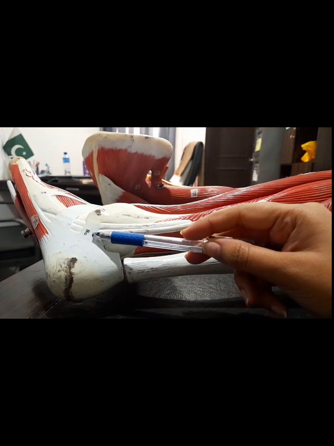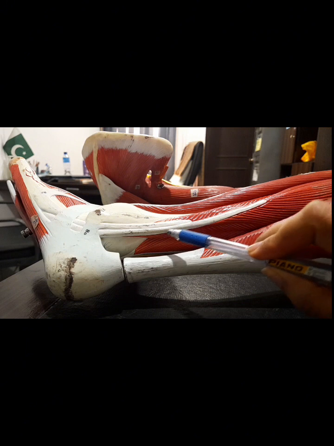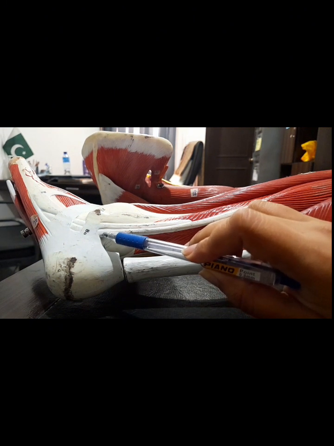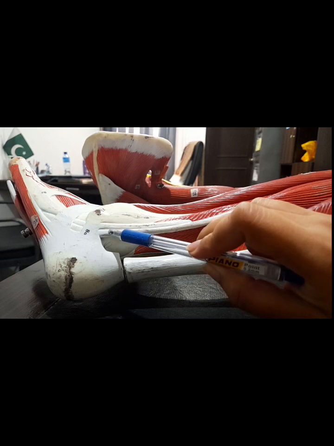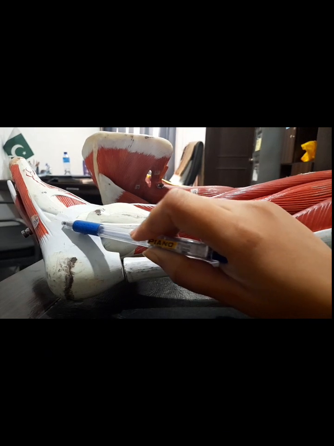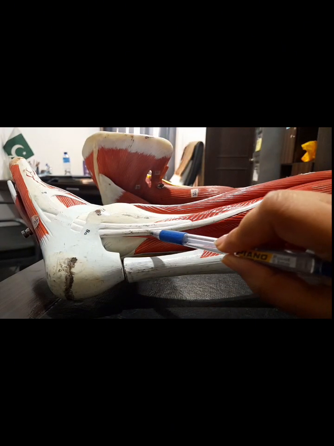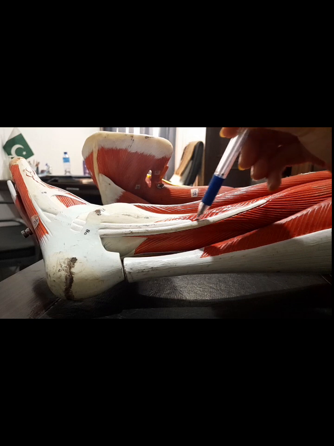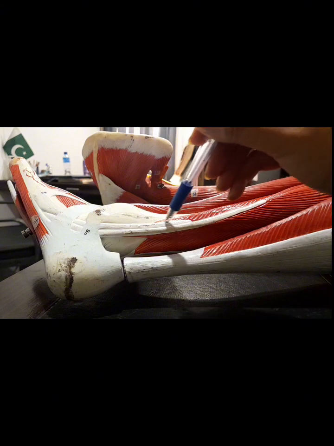So the structures that are passing through the fibular retinaculum are two muscle tendons. First of all, the tendon from fibularis longus muscle. So the tendon present a bit posterior is the tendon for fibularis longus muscle. As you can see, I'm tracing it. Then right underneath it you have the fibularis brevis. So longus and brevis, both of their tendons are passing through this retinaculum.